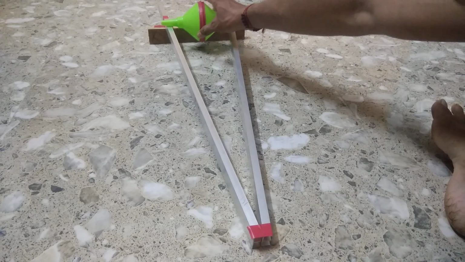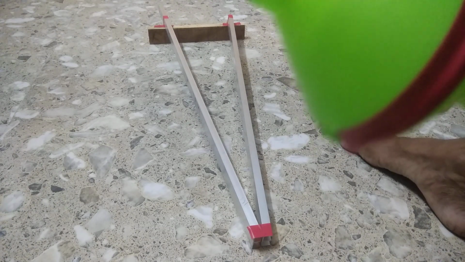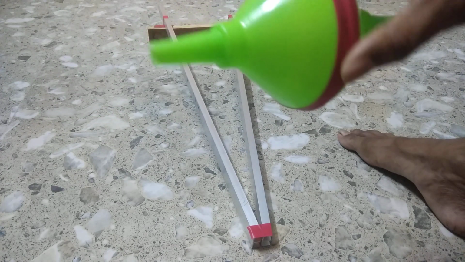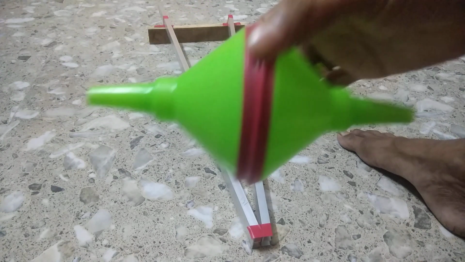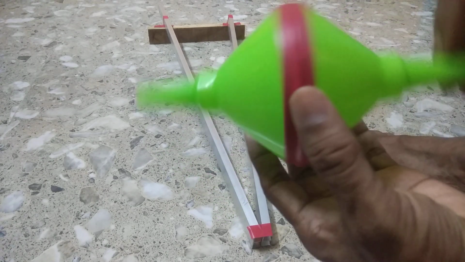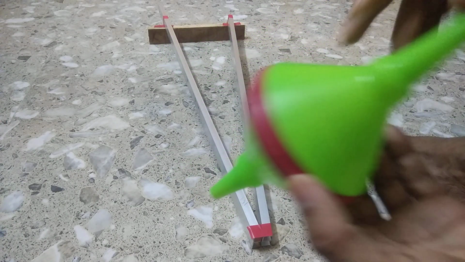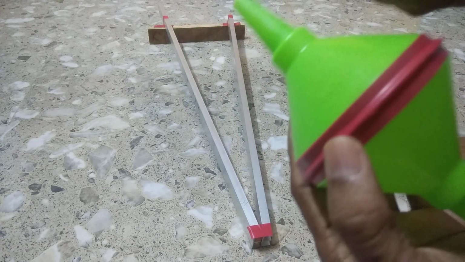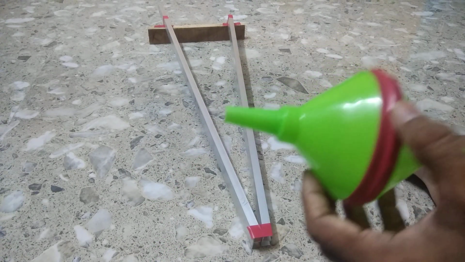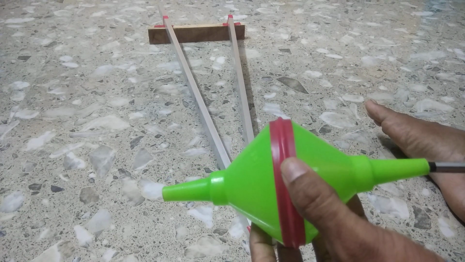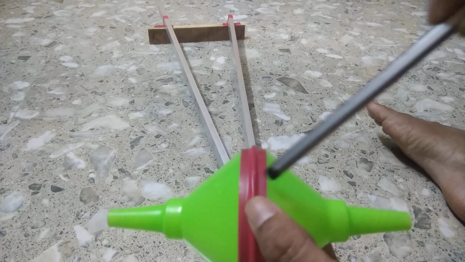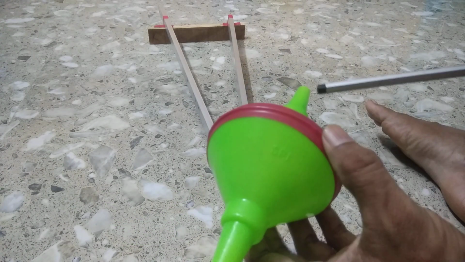First of all, what is this structure? It's a double cone shaped structure, right? And we find the center of mass. The center of mass lies in the axis, in the middle of the axis, in the horizontal line of this axis.